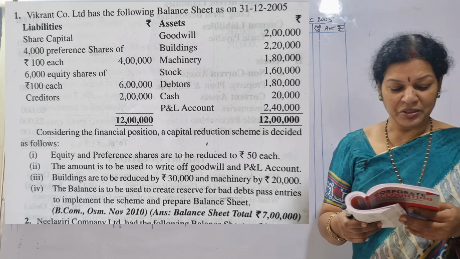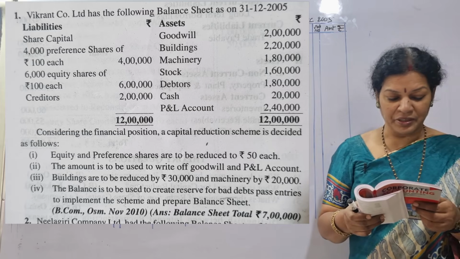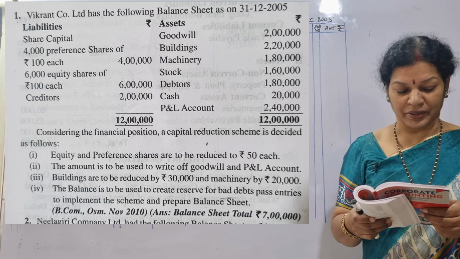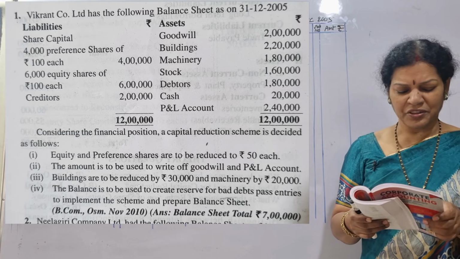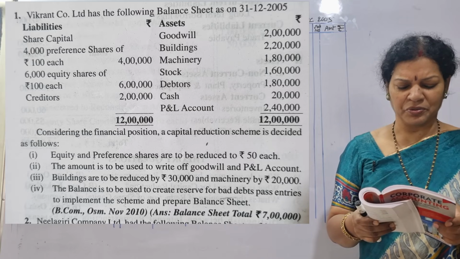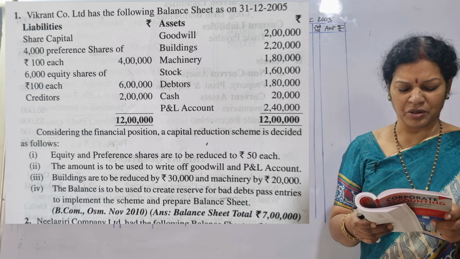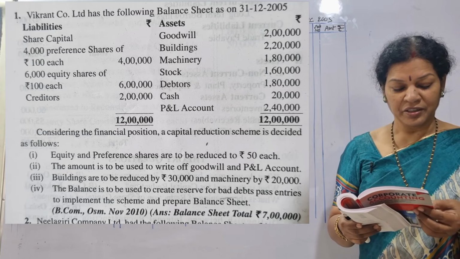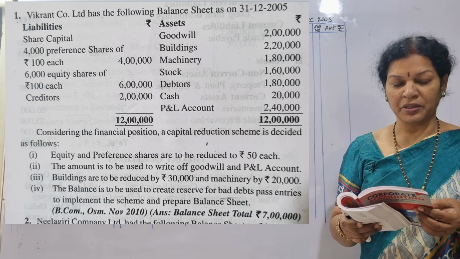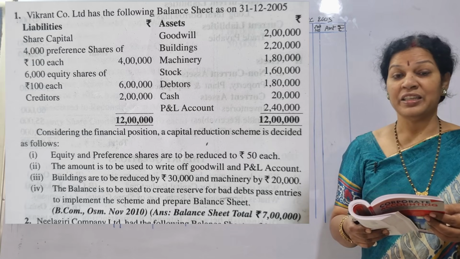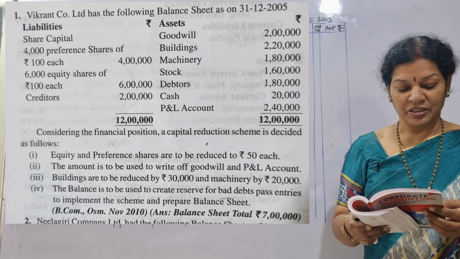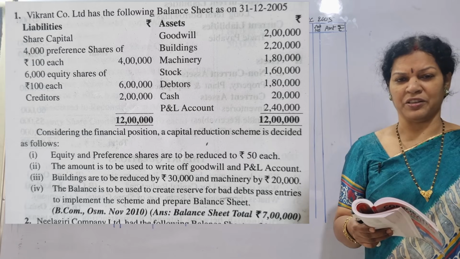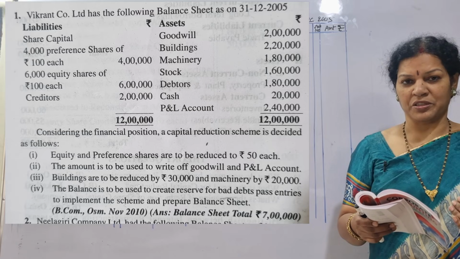Now what is given to us? Vikrant Company Limited has the following balance sheet as on 31st December 2005. What's there in the balance sheet? A normal balance sheet. On the asset side, you see goodwill, building, machinery, stock, debtors, cash and P&L account. And on the liability side, share capital: preference share capital, 4,000 preference shares of 100 rupees each, 6,000 equity shares of 100 rupees each, and creditors. Simple balance sheet.